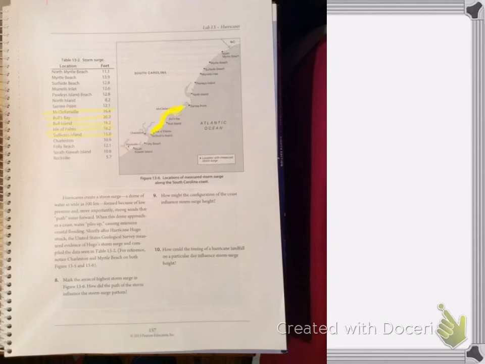Question 10, how could the timing of the hurricane's landfall on a particular day influence the storm surge height? All right, so this goes back into class notes. We talked about how we have tidal surges and we have storm surges.